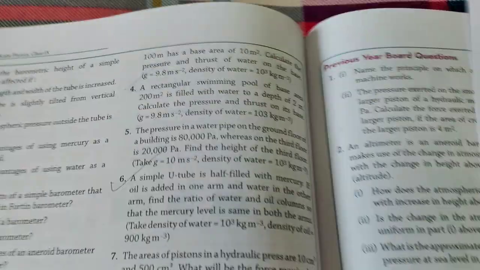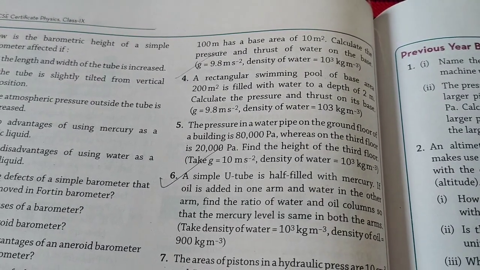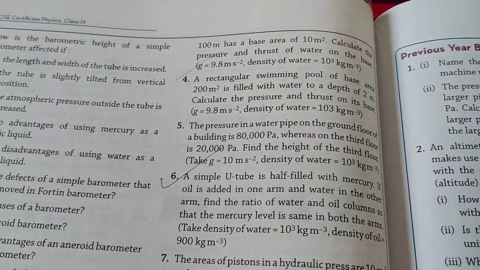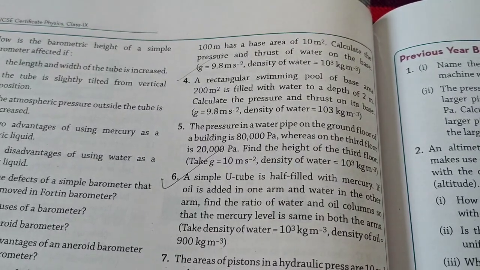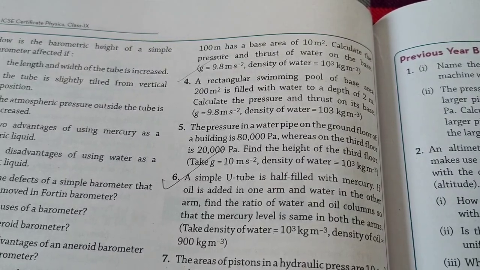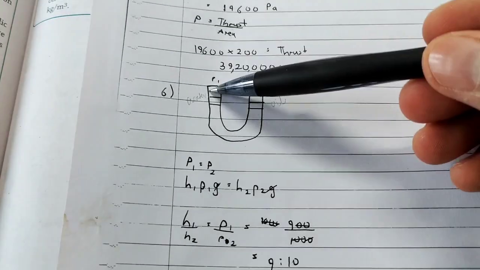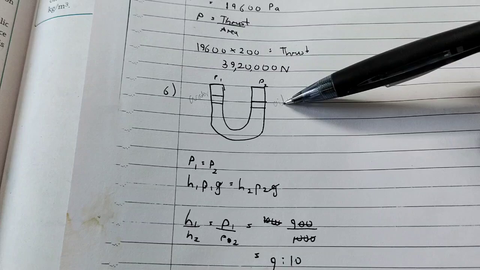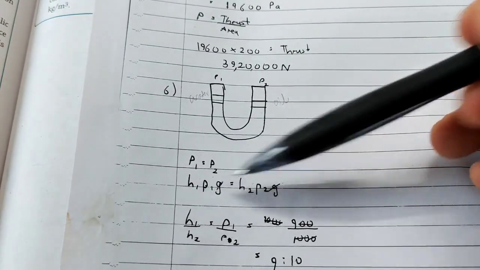Sixth sum. A simple U-tube is half filled with mercury, and some of it is filled with oil and water in different arms. Find the ratio of water and oil columns so that the mercury level in both the arms will remain the same. That is, the pressure remains the same. So on the left hand side, I have water, and on the right hand side, I have oil. So pressure is equal to pressure. So h rho g is equal to h rho g. g remains same, so that gets cancelled.